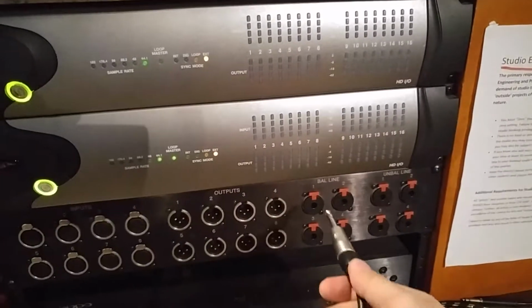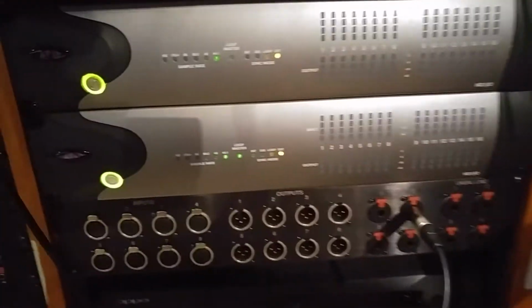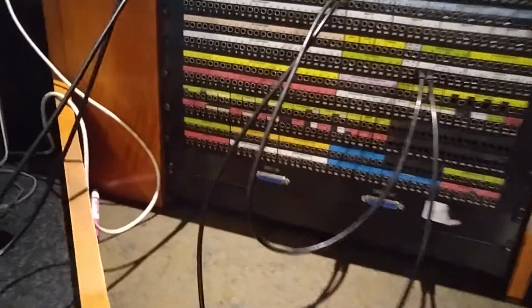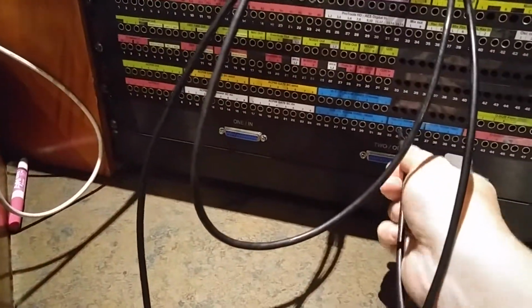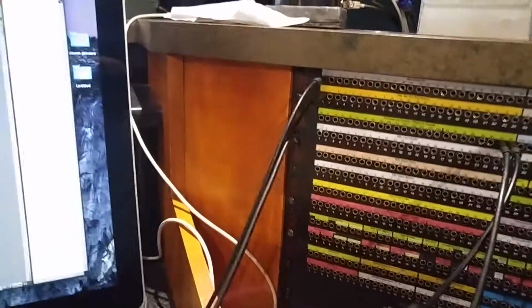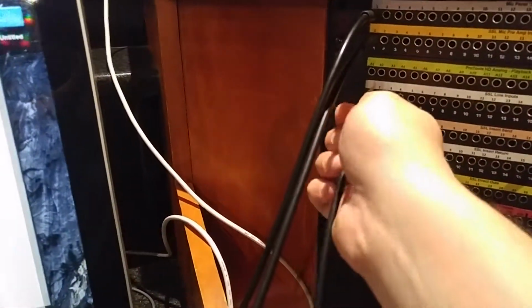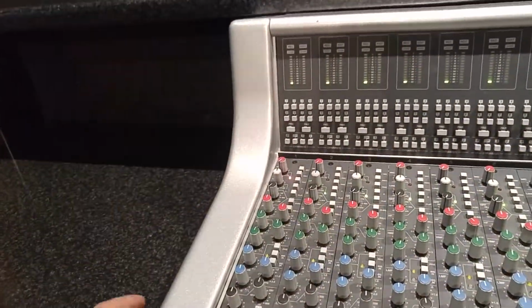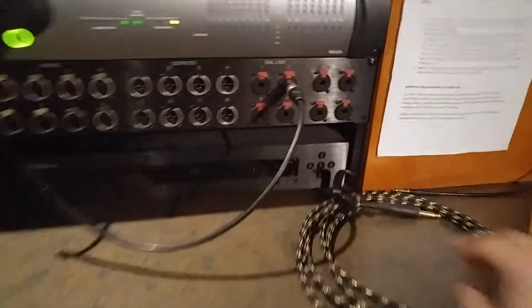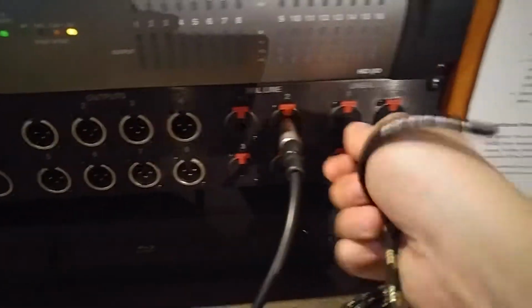Okay, next is the keyboard. The keyboard is plugged into balance line 2 here. So I'm going to connect TRS2 to SSL line input 2. Okay, and then I want to make sure that 2 is set to line level, so I don't flip it, I leave it green.